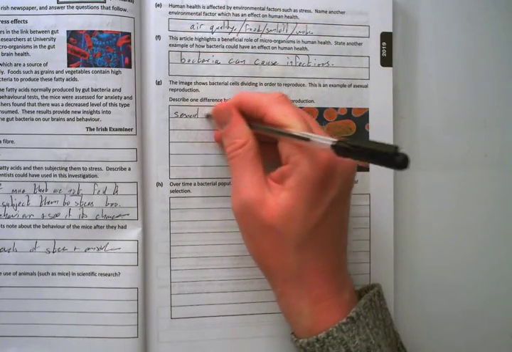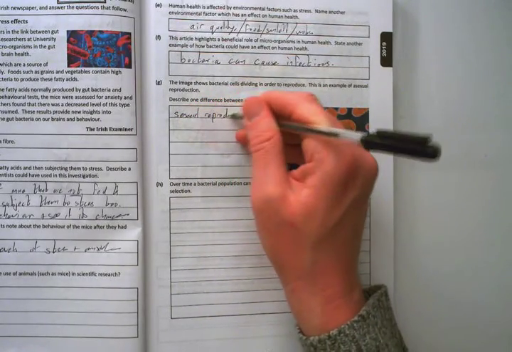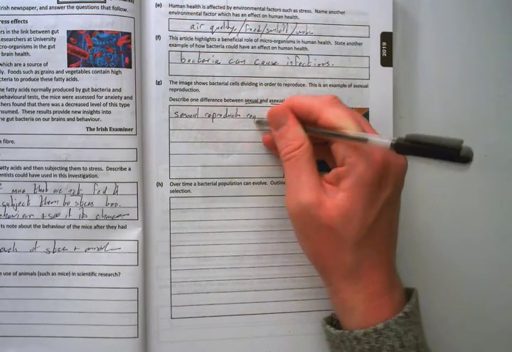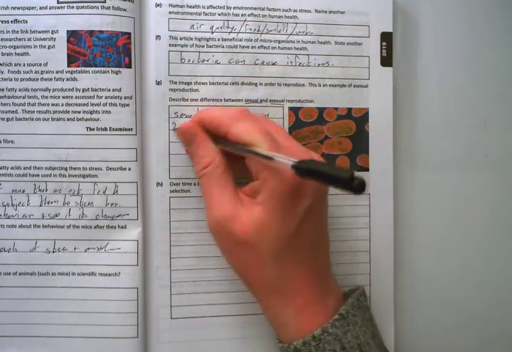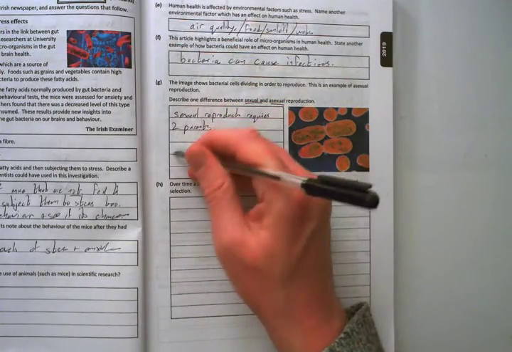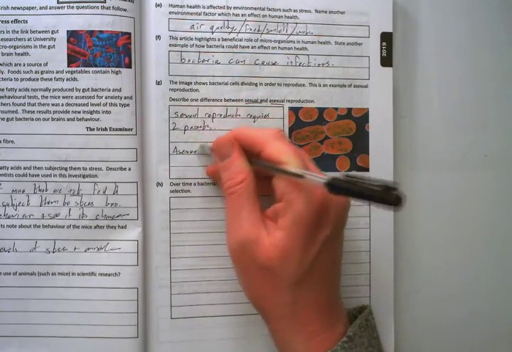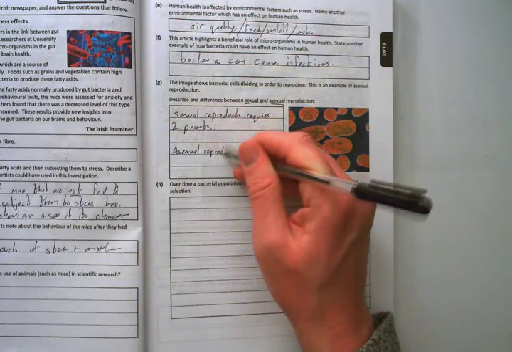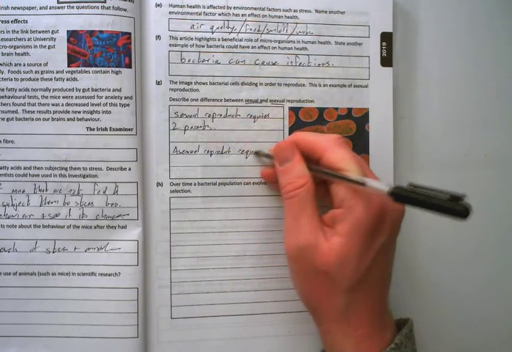Sexual reproduction requires two parents, mom and dad. Asexual reproduction requires only one.